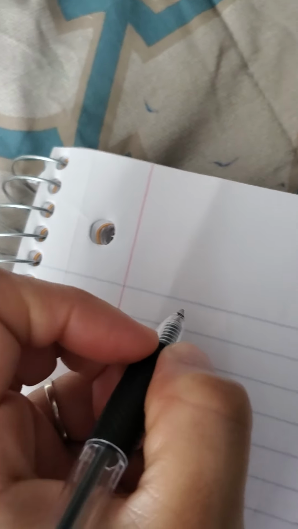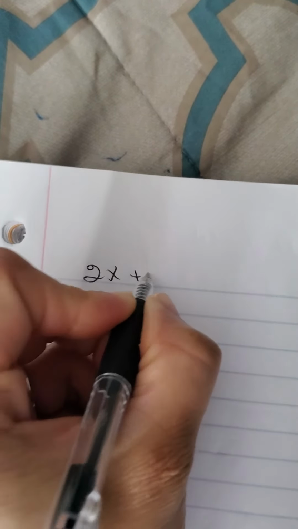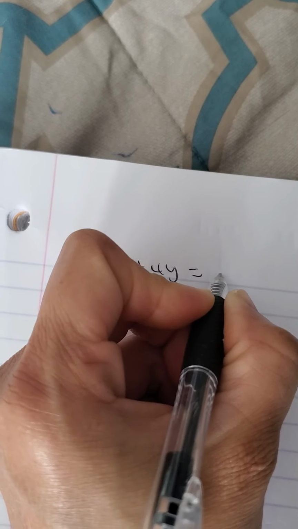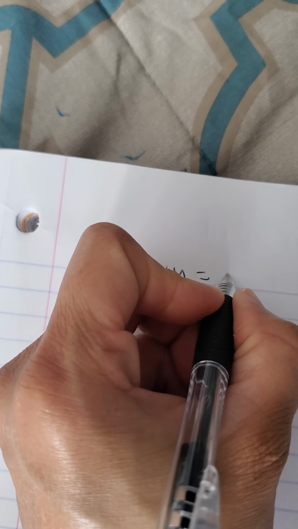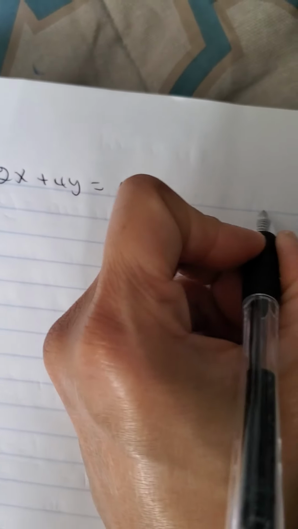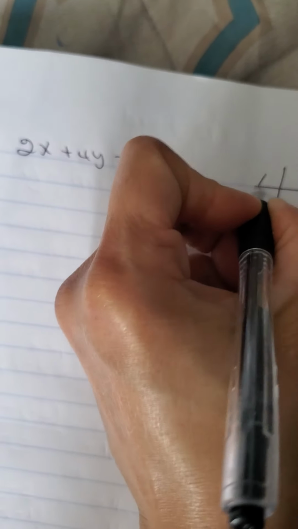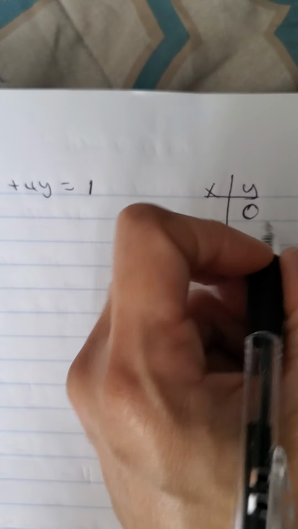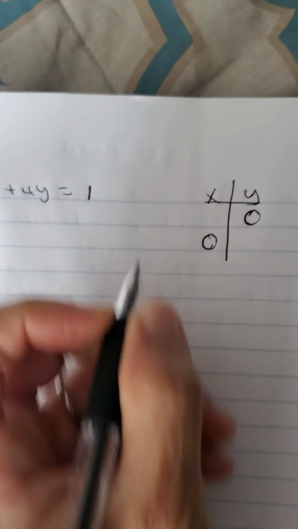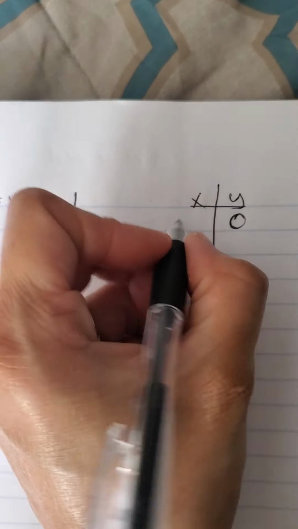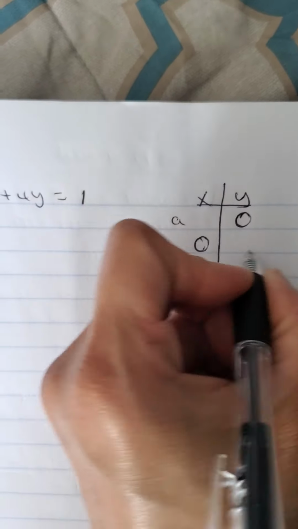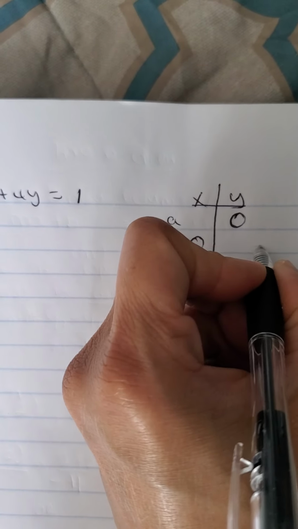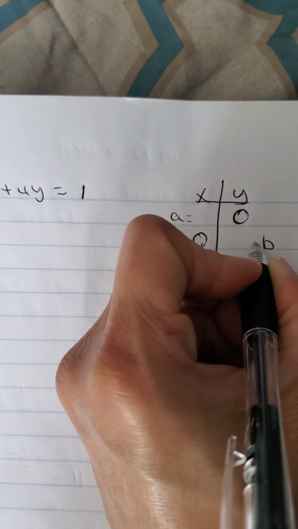So let's say I have 2x plus 4y equals, let's say, just 1. Okay? Keep it nice and simple. So again, I'll set up my table. With my x and y value, I know that the y will be 0 for the x-intercept, and the x will be 0 for the y-intercept. So let me find my value for x and my value for y, right? My a and my b.